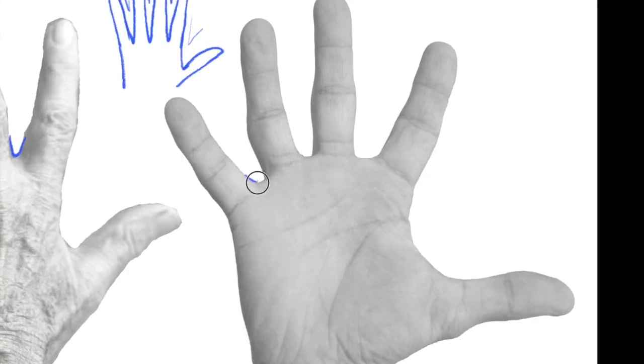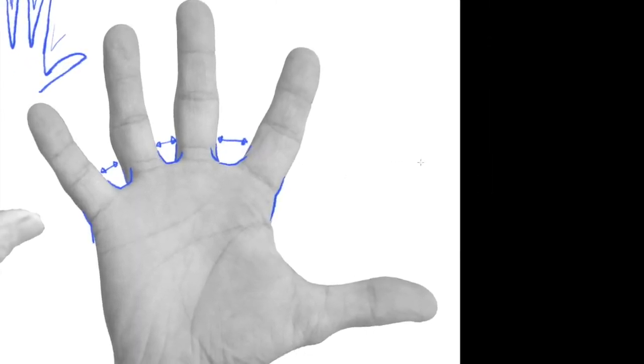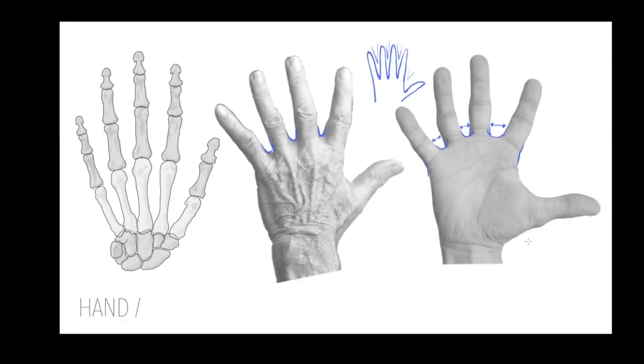If you look at it from down here, you can see there's a distance between the fingers. Please remember that. When you draw a finger, it's good to follow that.